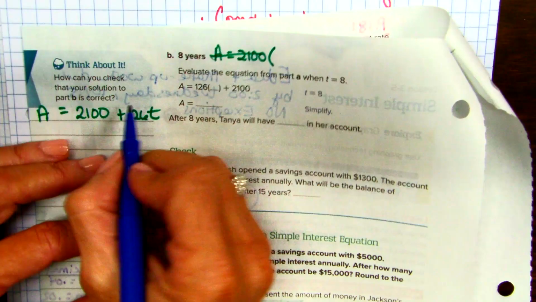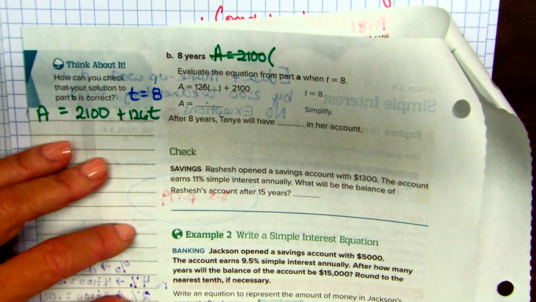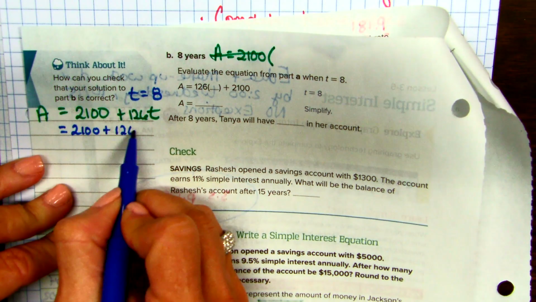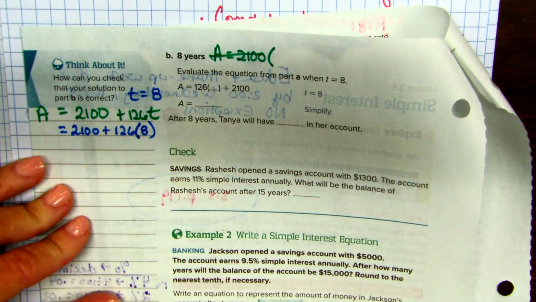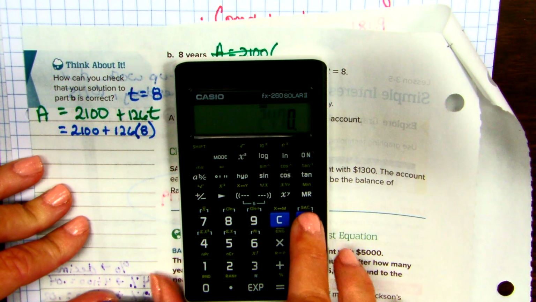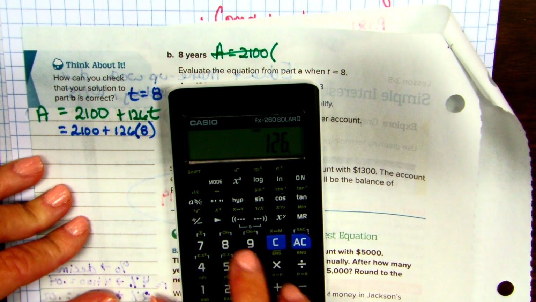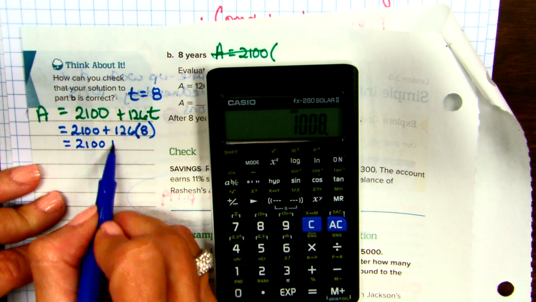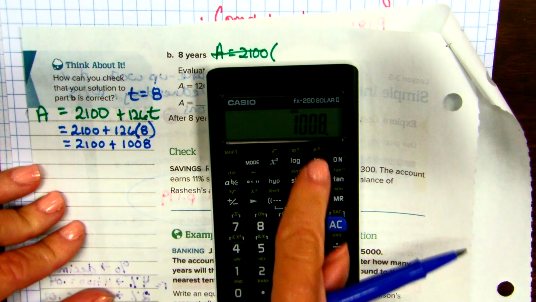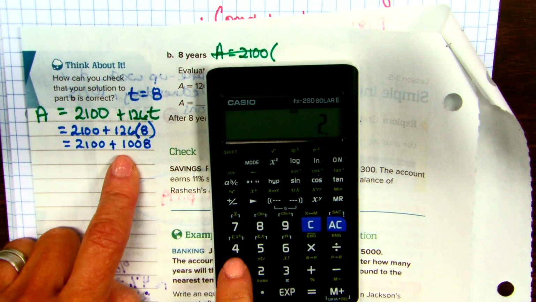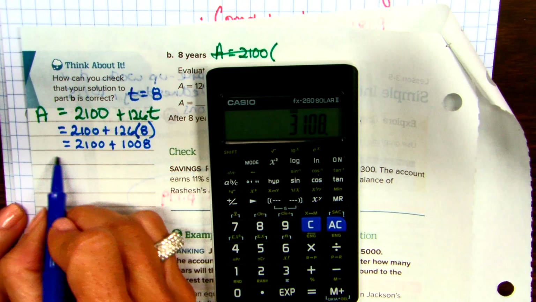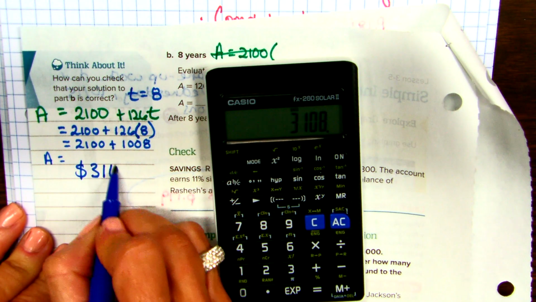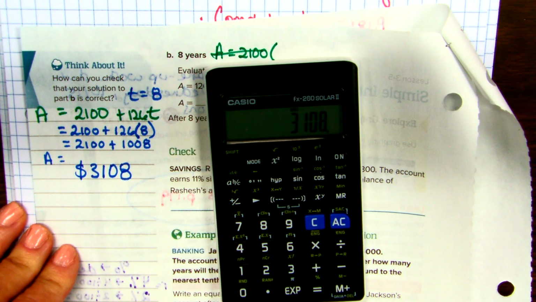So she's going to say, okay, what is it going to be after 8 years then? So now you're just plugging 8 in for t. So 2100 plus 126 times 8, and back to the calculator. 126 times 8 is 1008. And it's already on my screen. I don't have to type it again. Plus 2100. So the amount in her account after 8 years would be $3,108. Okay, so definitely more.